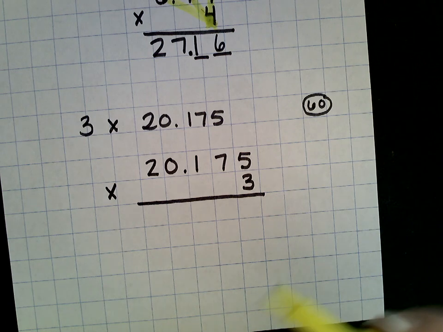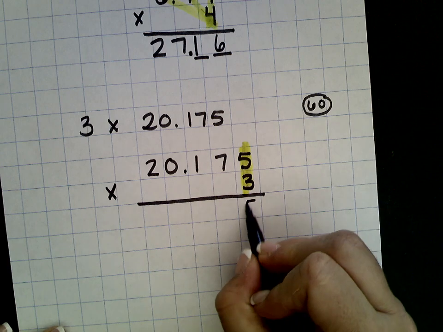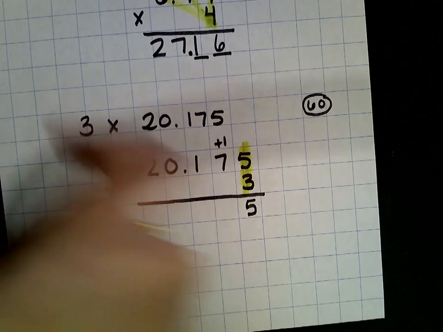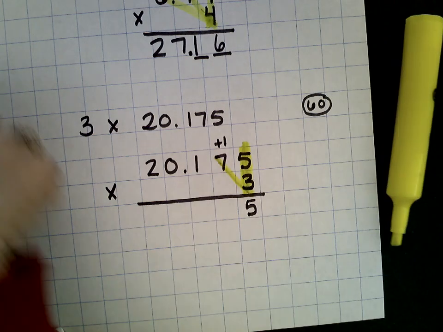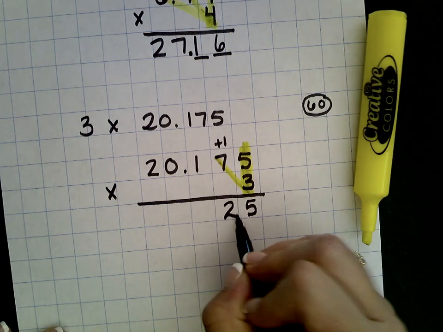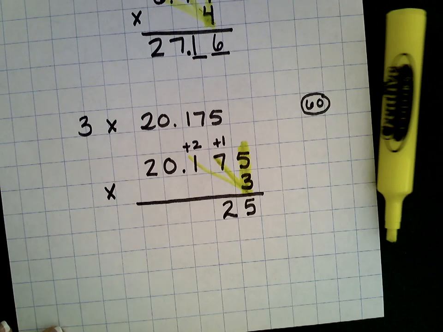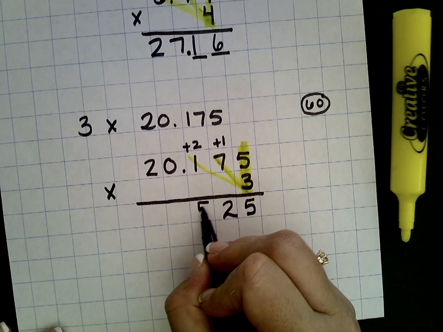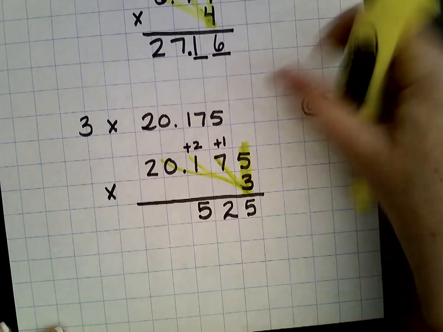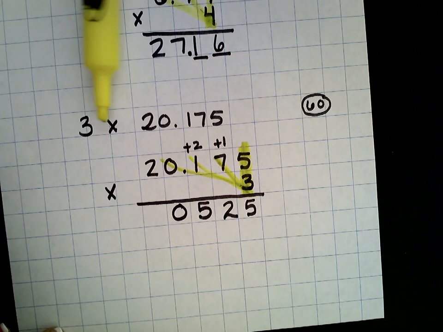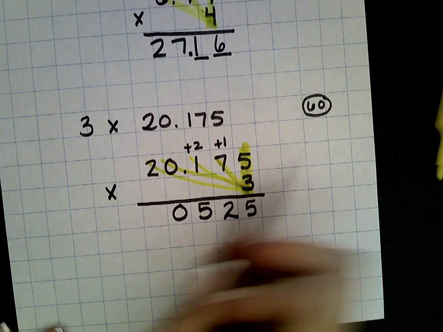So I'm going to start with this 5 times 3. This is where knowing your 3 facts helps. 15, put the 5 down, carry the 1. Next, 7 times 3 is 21. Add on that 1, 22, put the 2 down, carry the 2. We got to keep going. 1 times 3 is 3. Add on 2 is 5. Put the 5 down. Nothing to carry there. 0 times 3 is my next one, which is 0. And finally, 2 times 3. And I've done every number times that 3. 2 times 3 is 6.